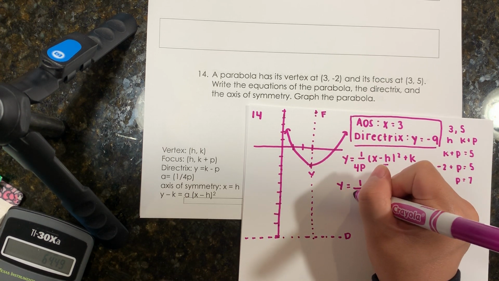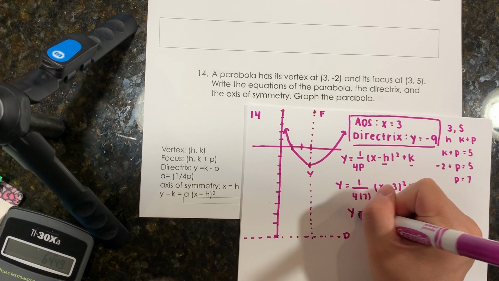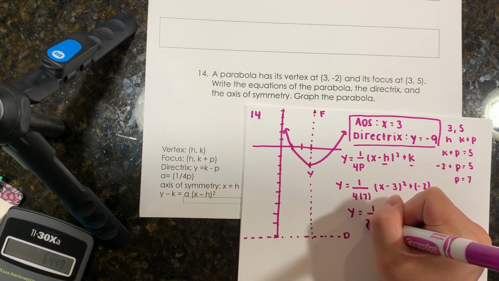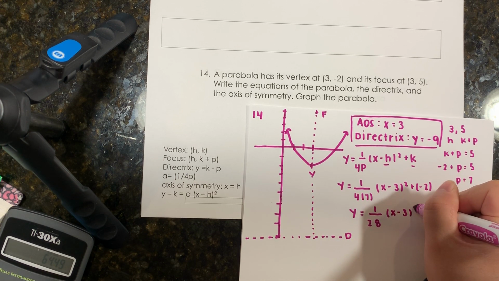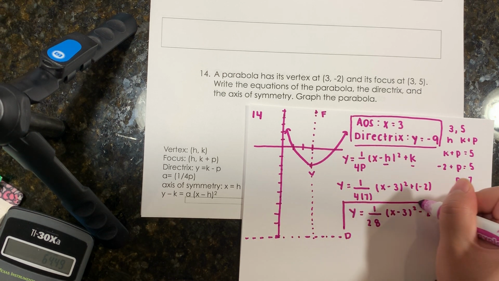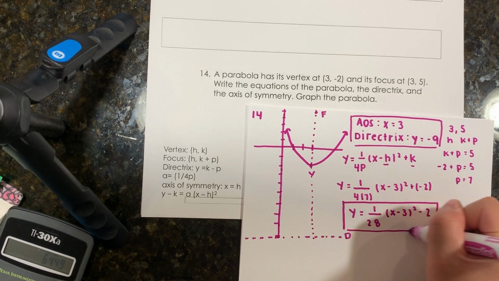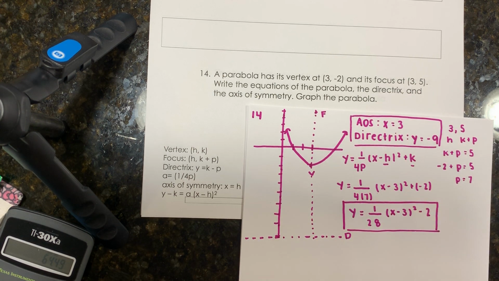So I'm going to do 4 times 7, and now I get y equals 1 over 28 times (x minus 3) squared minus 2. And that is it for this problem. You have your equation of the parabola, your axis of symmetry, and your directrix.